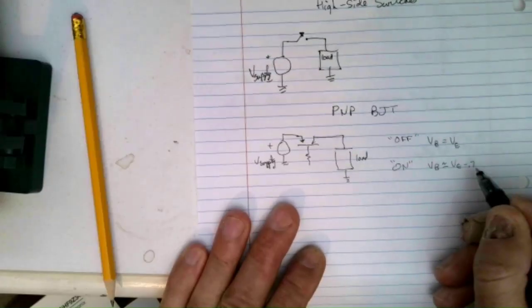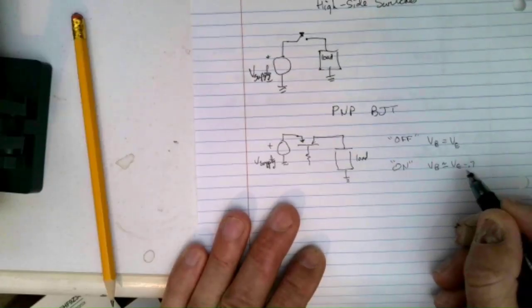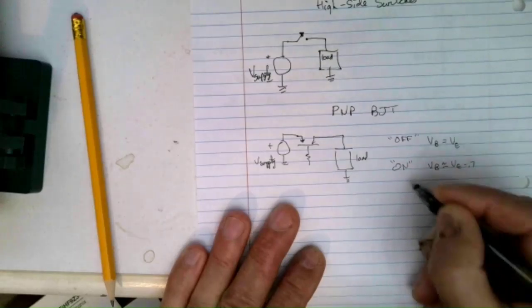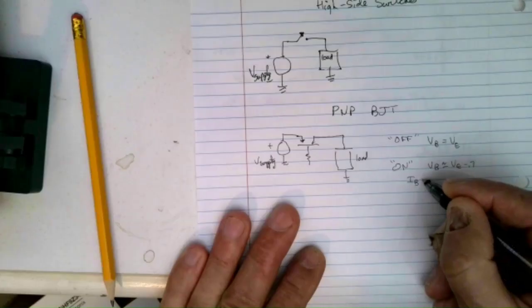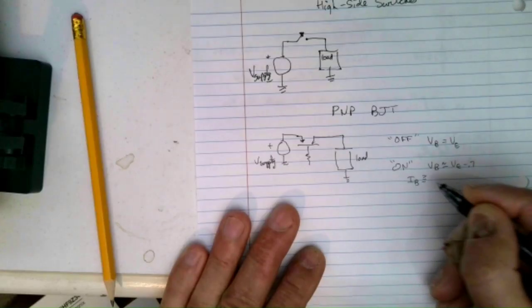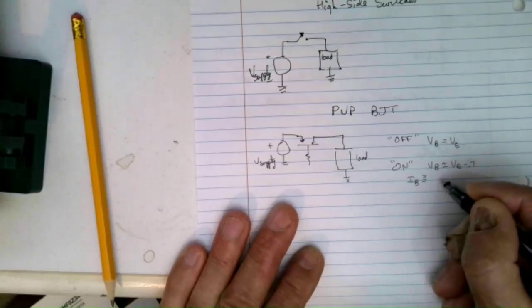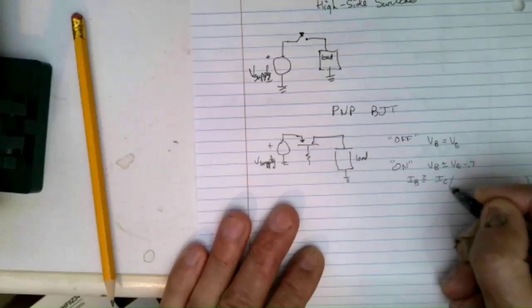Approximately, depending on temperature and how much current you're drawing and stuff like that. The rub comes in that IB needs to be approximately equal to, or maybe slightly greater than, IC, the collector current, divided by the SAT beta.